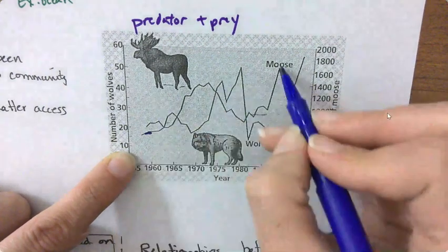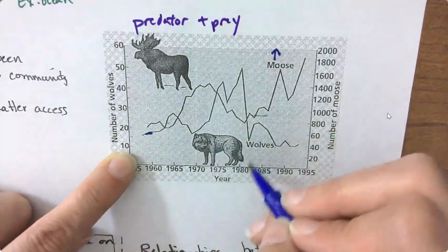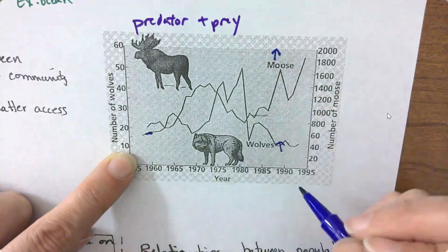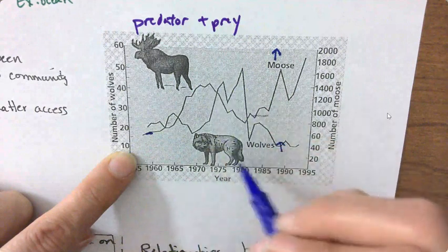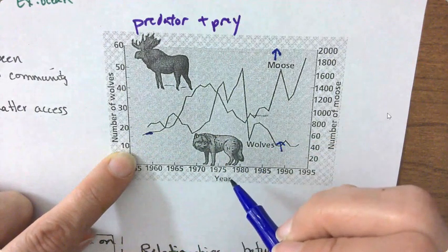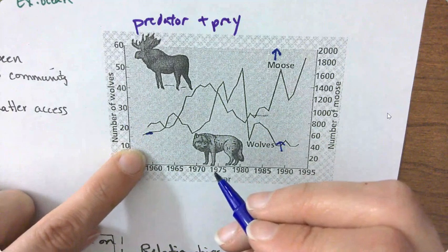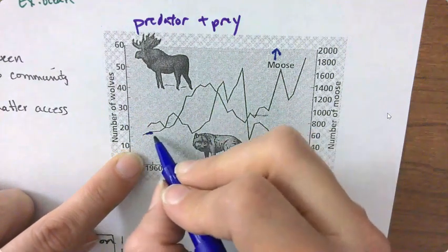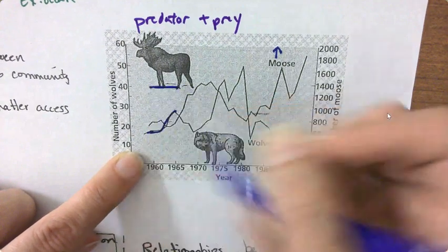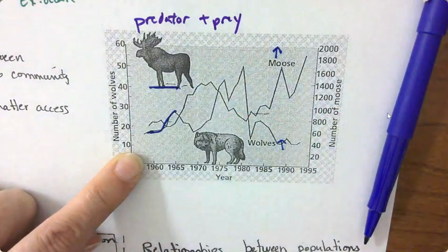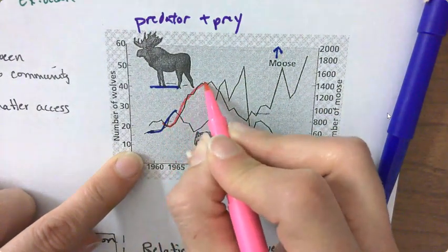You can see as the moose population grows, there's more food for the wolves to eat, so the wolf population grows. And then there are too many wolves, they kill off too many moose, and so the moose population declines as well. So you see this bump up in moose first, and then that causes the wolves to have more food, so the wolf population starts to bump up.